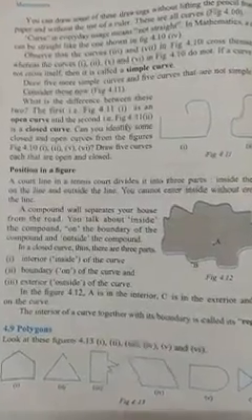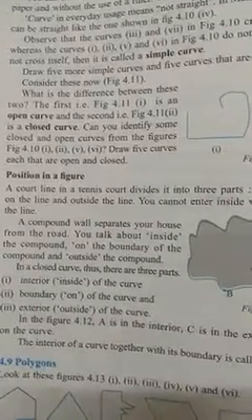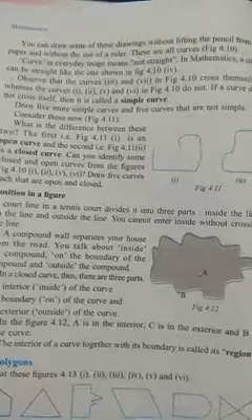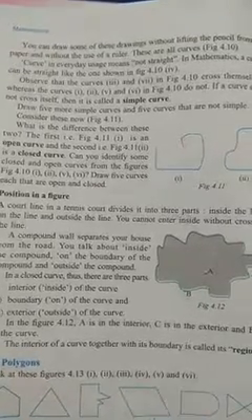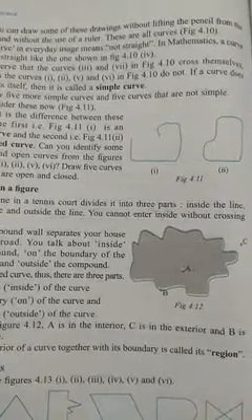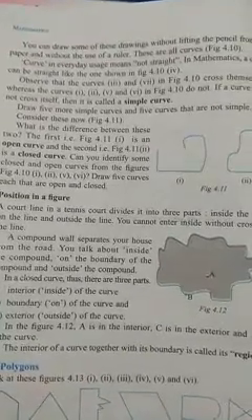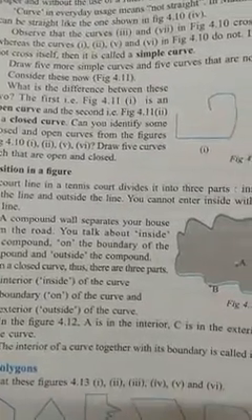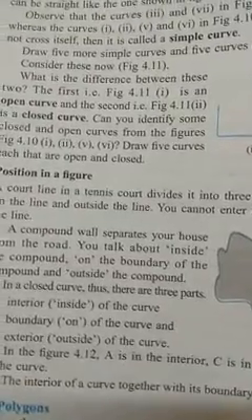Now let us see position in a figure. What is position in a figure? A court line in a tennis court divides it into three parts. You have seen the tennis court, children. Three parts are there: inside the line, on the line and outside the line. You cannot enter inside the line without crossing the line. And a compound wall separates your house from the road. You talk about inside the compound, on the boundary of the compound and outside the compound.